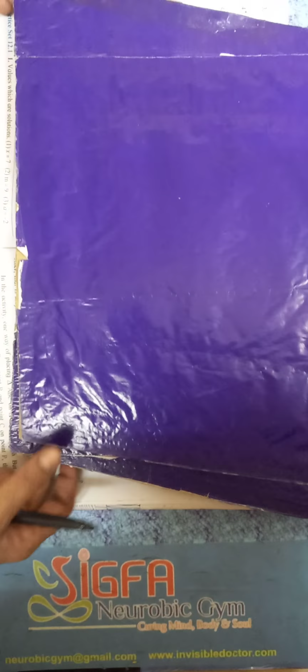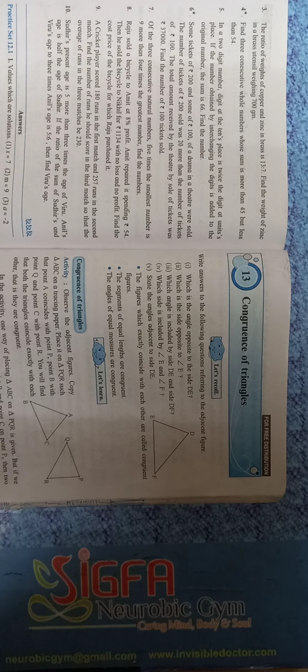Okay, so these are all geometrical figures, and these geometrical figures which I have shown you, parallelogram, rhombus, rectangle, are congruent figures because they exactly coincide with each other. Means one rectangle with another rectangle, rhombus with rhombus, parallelogram with parallelogram.